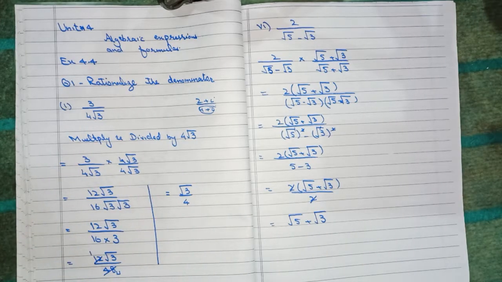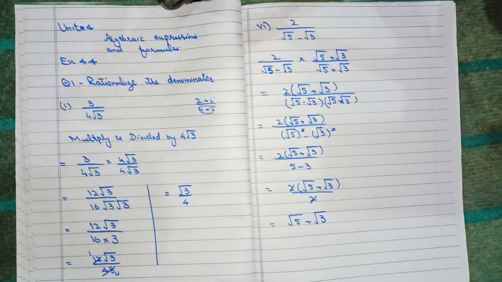That's the way you will rationalize a number having square roots together with the operation of addition or subtraction. The seventh part I am leaving for you. You will solve this question in the homework, and so you will learn the method.